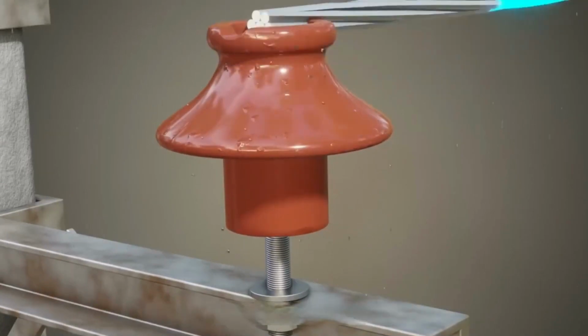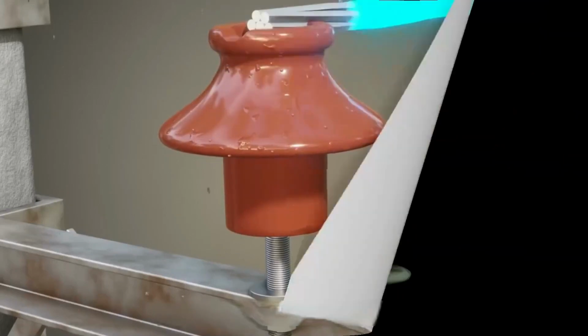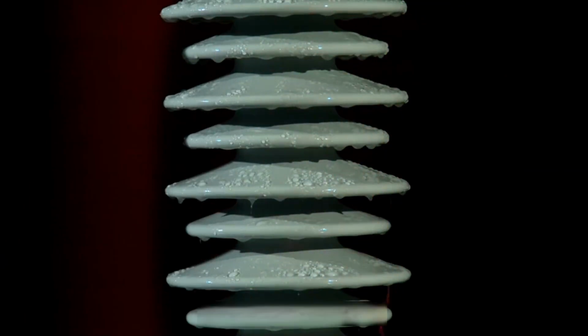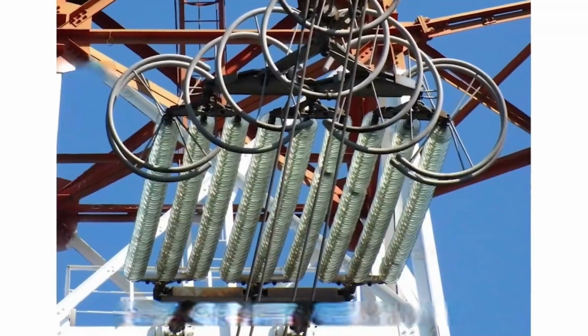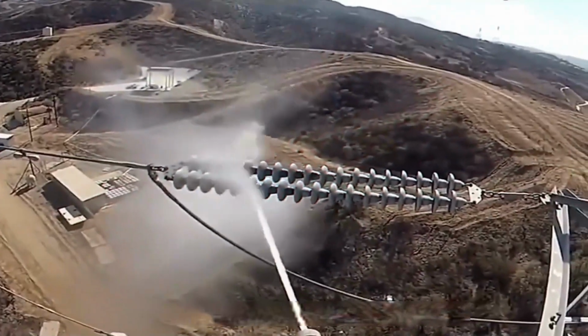After continuous improvement, a mushroom-shaped insulator was formed. The rainwater can't gather, so it doesn't conduct the current. In order to completely insulate, the number of insulators is increased, and they are used in series. The number of insulators used depends on the voltage.